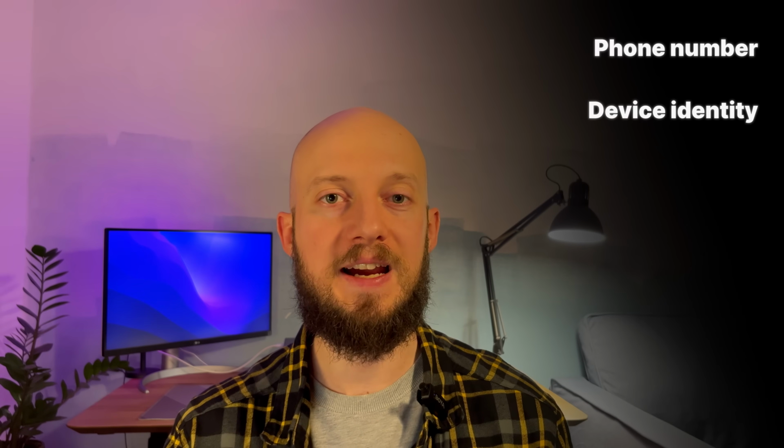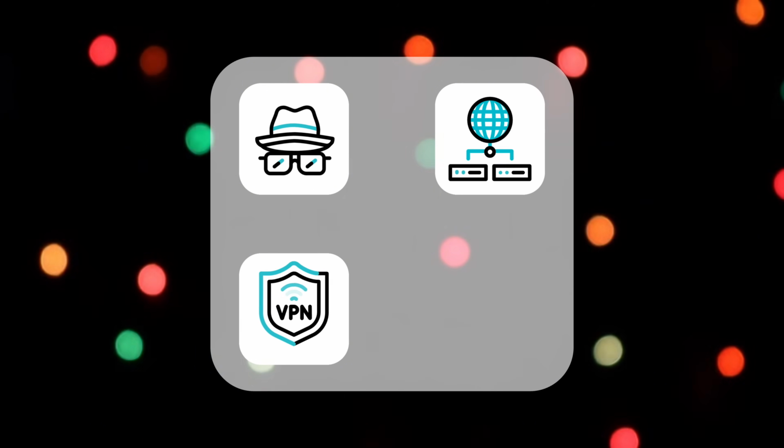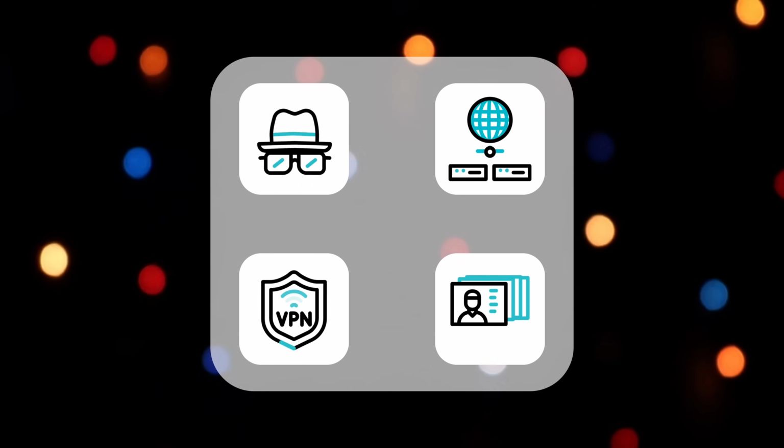Whenever you open a Telegram account, whether through the desktop app or a browser, it connects not only to your phone number, but also to your device identity, browser storage, session data, and your IP address. If multiple accounts consistently operate from the same device environment, Telegram recognizes that context. So, opening multiple accounts inside the same browser doesn't truly create separation. Incognito mode can't hide it, a proxy can't hide it, a VPN doesn't solve it. Multiple Chrome profiles still share your system signals. Like repainting the same car and expecting it to get a new license plate.